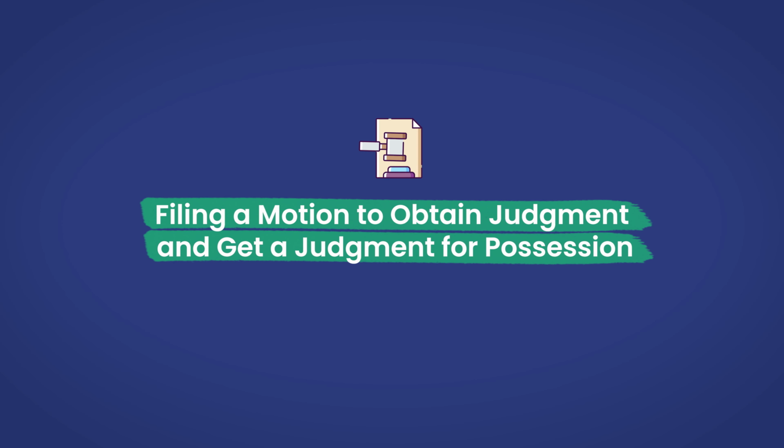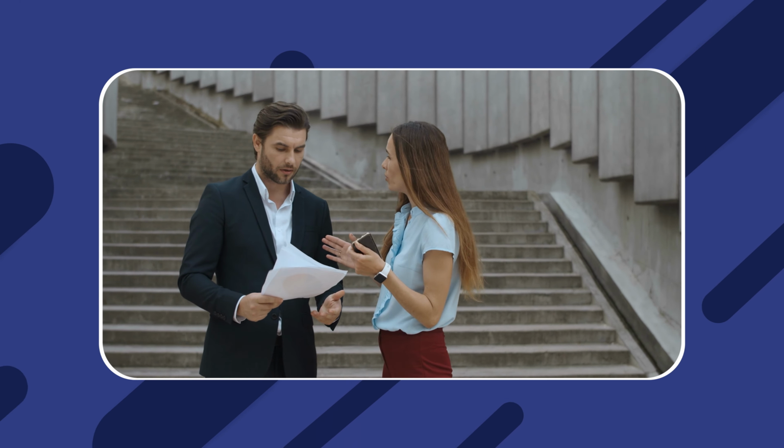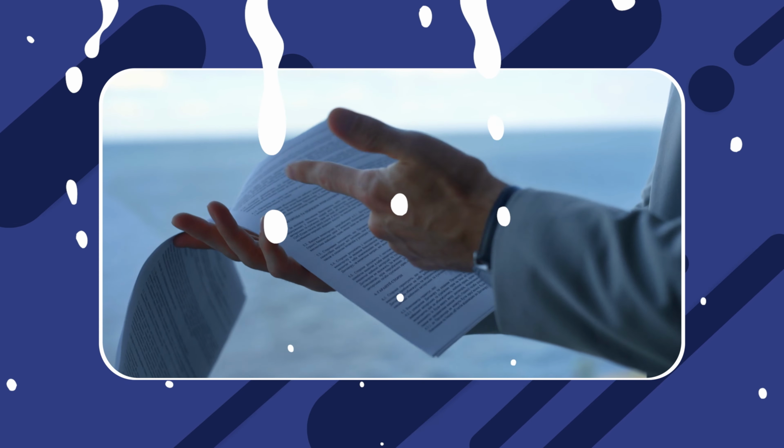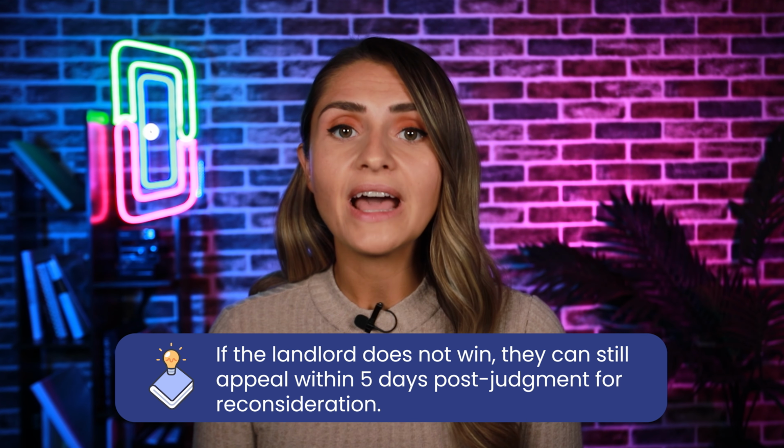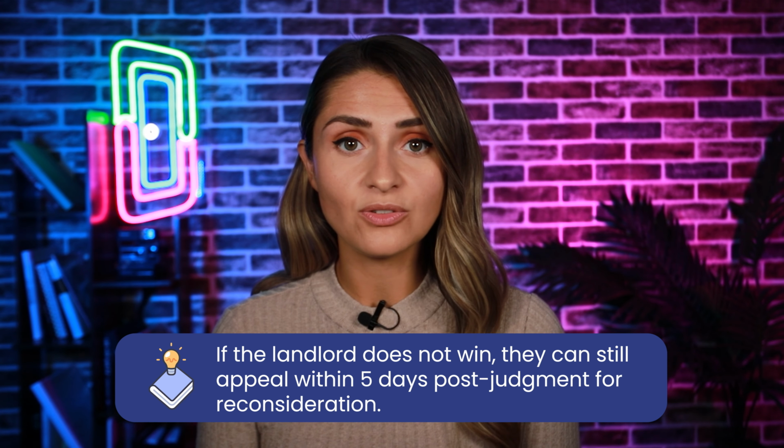Asking for possession. Filing a motion to obtain judgment and get a judgment for possession. The landlord has to provide a strong argument backed up by solid evidence against the tenant. Should the tenant fail to show up to the hearing, the landlord wins by default. If the landlord does not win, they can still appeal within 5 days post-judgment for reconsideration.